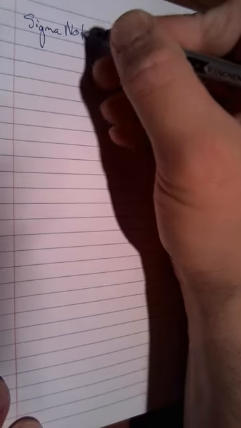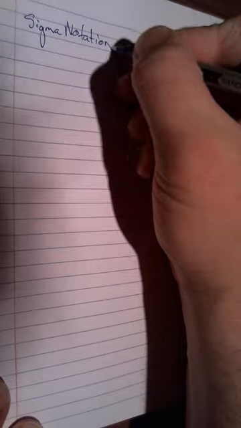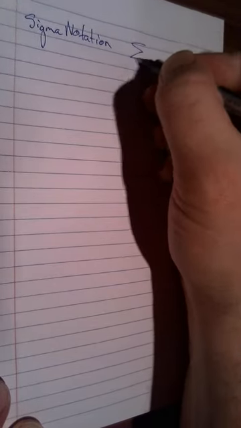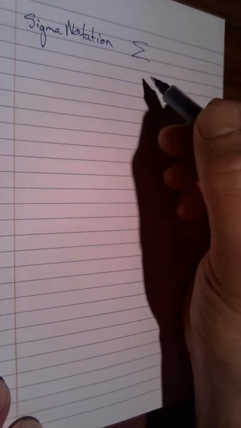Hi folks, so in this video we're going to discuss sigma notation. That's the type of notation where you'll end up seeing a little symbol that looks like this. That's the Greek letter sigma, and it talks about a repeated sum.